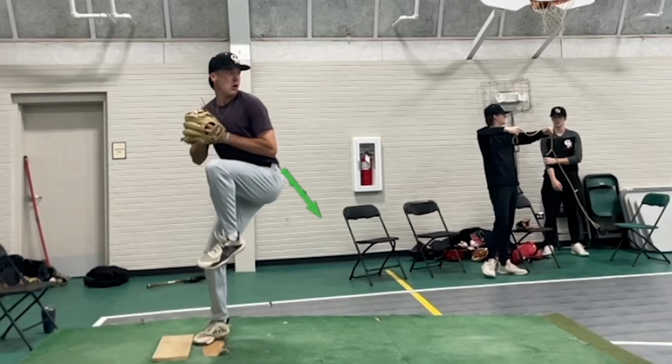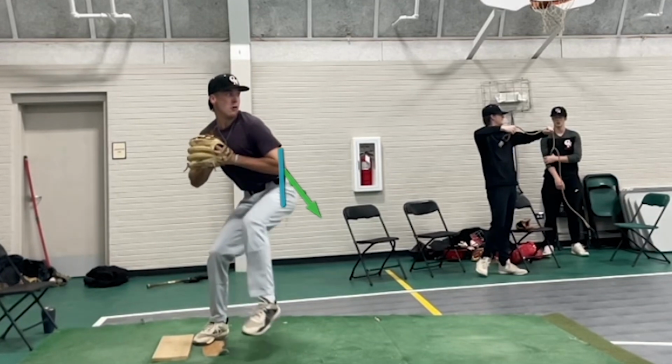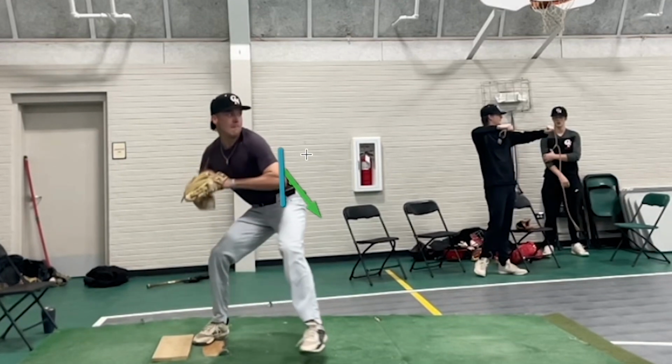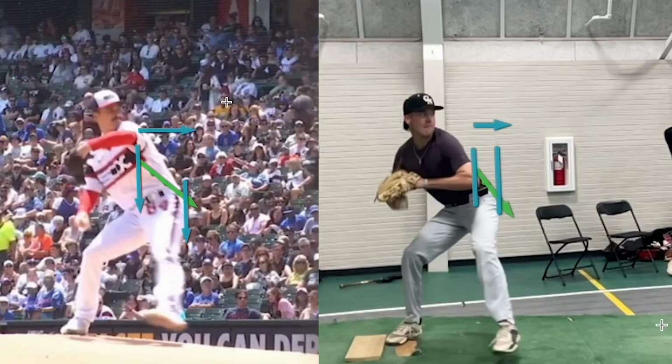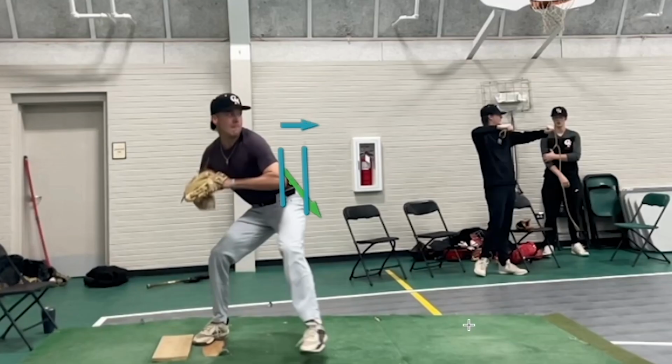So now if I were to draw a line here on Blaine from where he is at the start of his leg decline to where he is at the bottom of his leg decline, see he's still gaining a little bit of ground, obviously, which is just natural, but he's gained nowhere near as much ground as Dylan Cease did. So this is an example of a guy that could really maximize his linear energy towards home if he were to project out more early on without just collapsing and loading the back leg and just dropping straight down and then projecting off the mound into the drive phase.